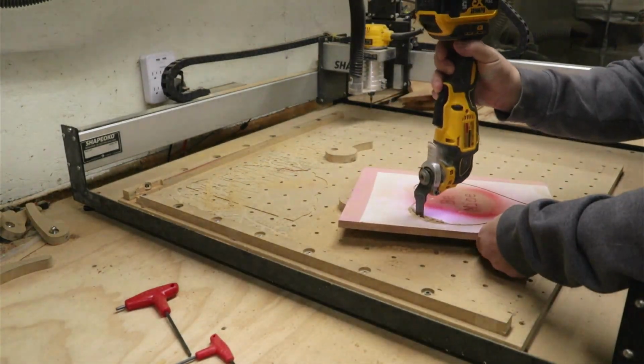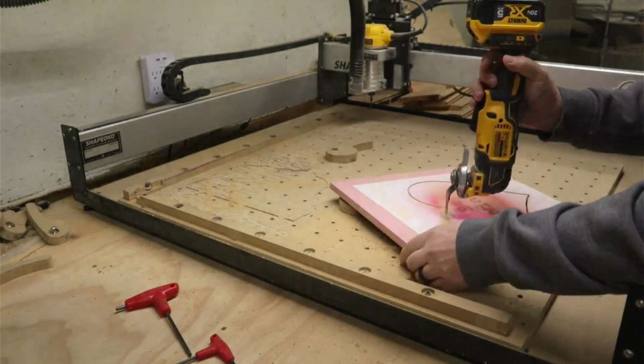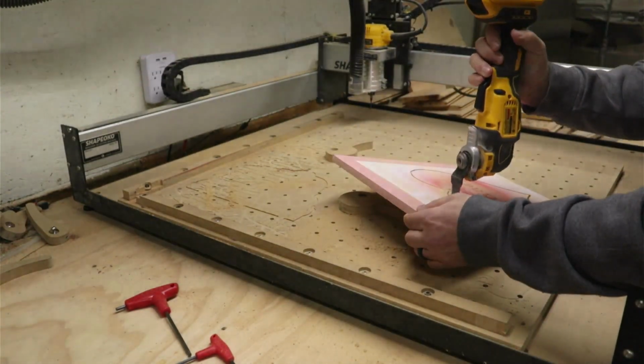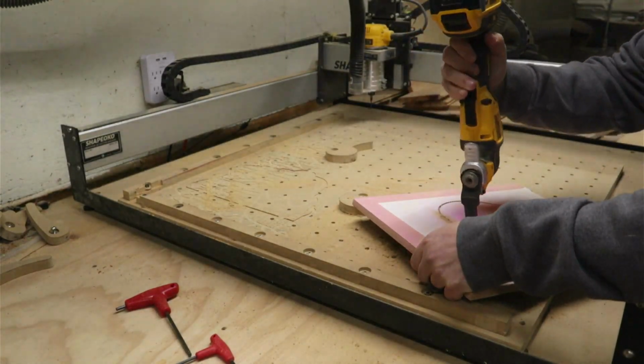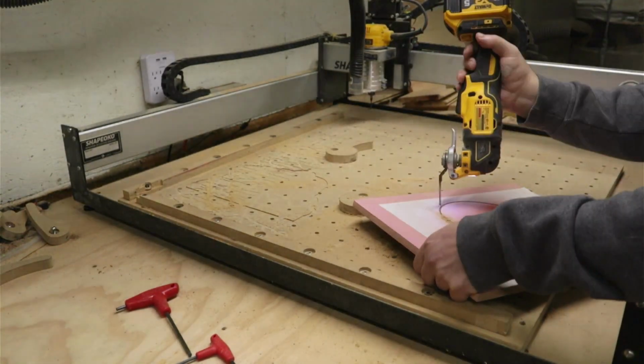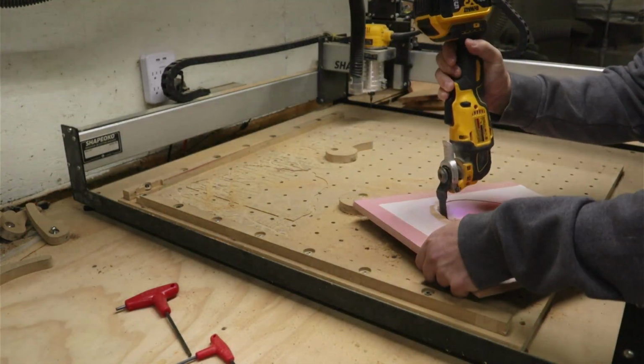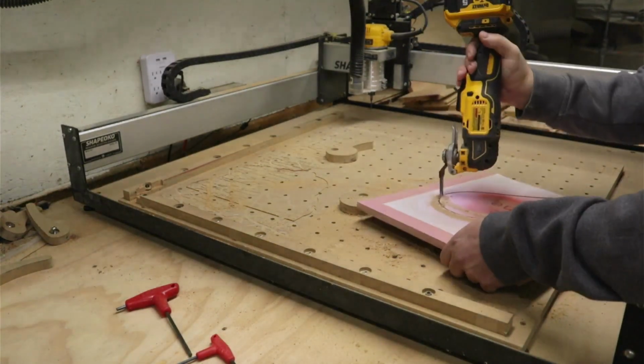It really only needs to break through. And I was going to need to use this tool anyways to cut the tabs that are holding that heart onto the board. So it was going to be necessary anyways. This just helped clean up the edges a little bit and get it ready for the sander.